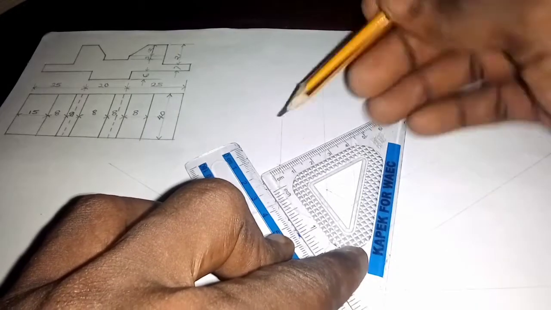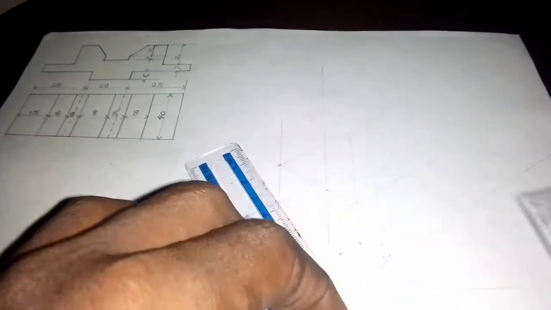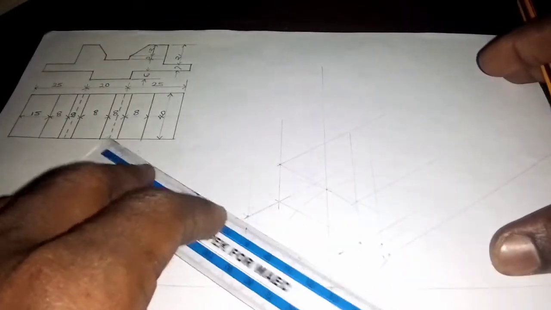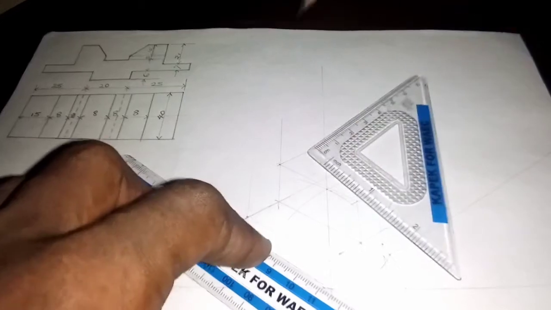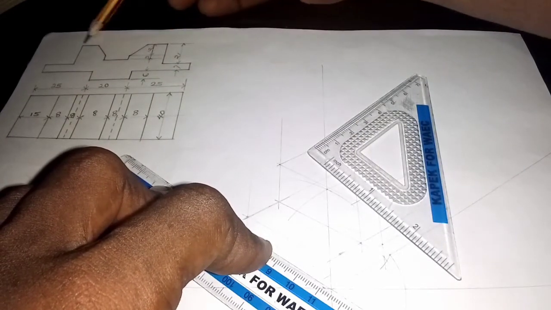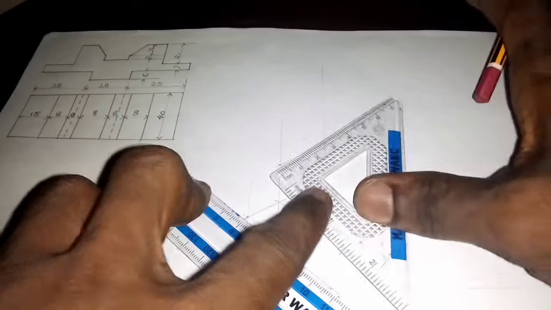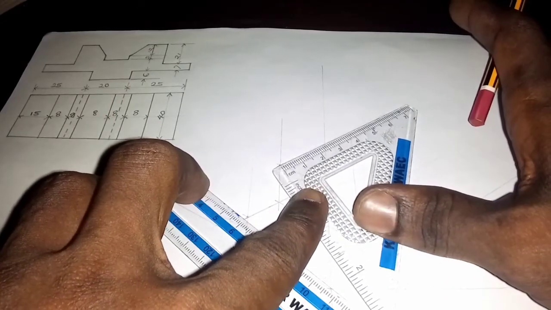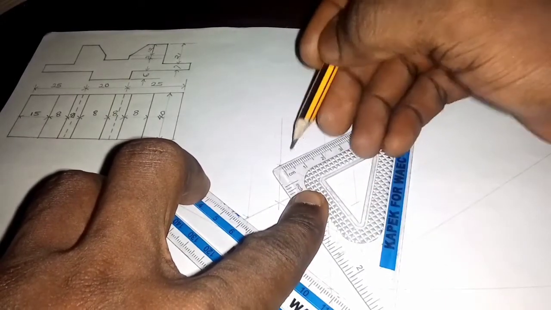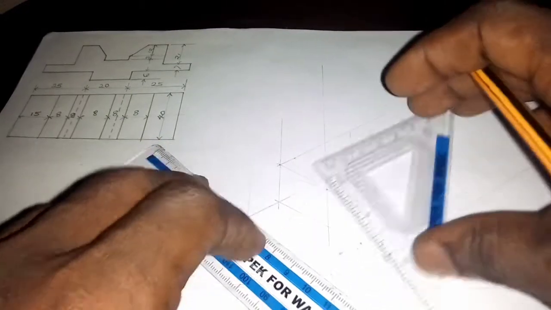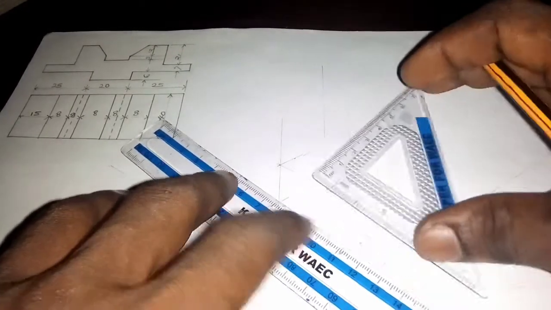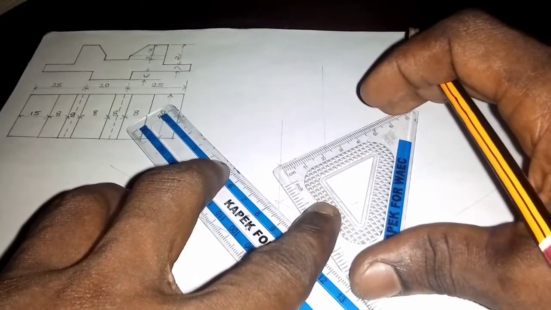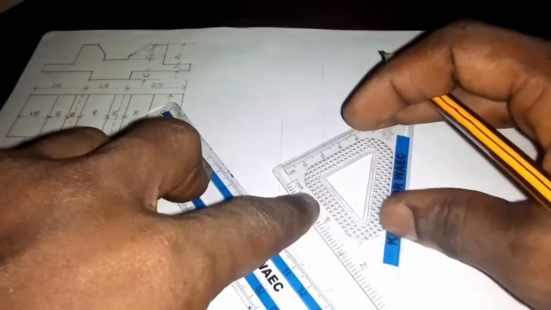This method of construction using a set square and placing a ruler beneath it is a very simple one. We know we can use set squares of 30 degrees, 60 degrees and 45 degrees at respective points. But in this case, once we've gotten the first line, we can as well just slide it to any point we want.